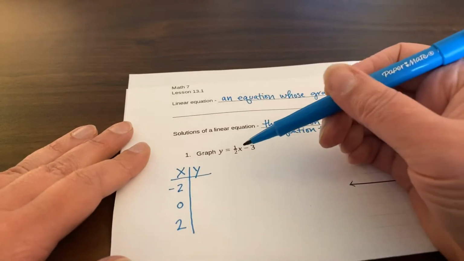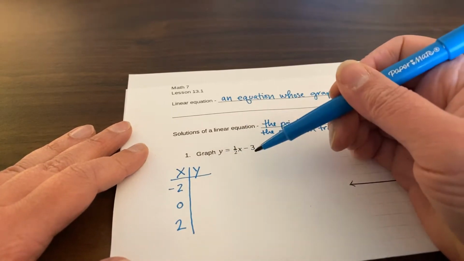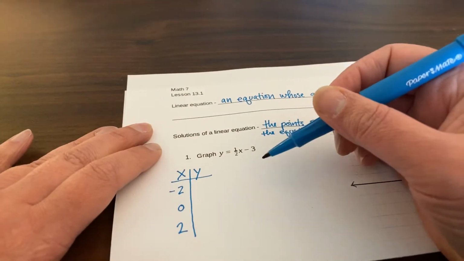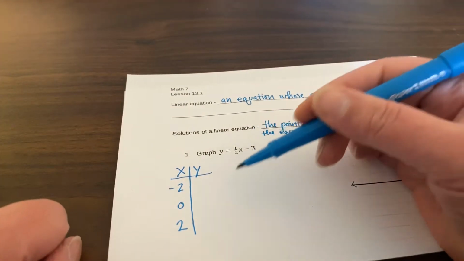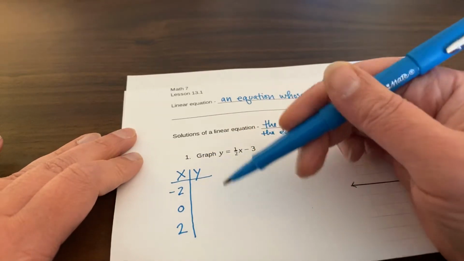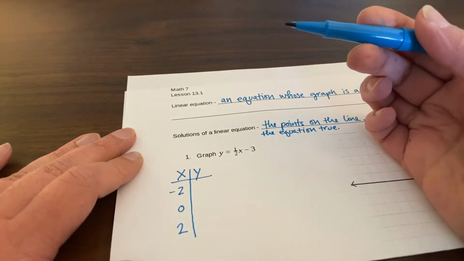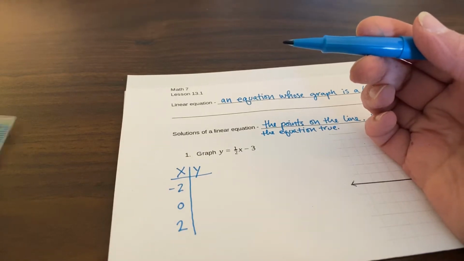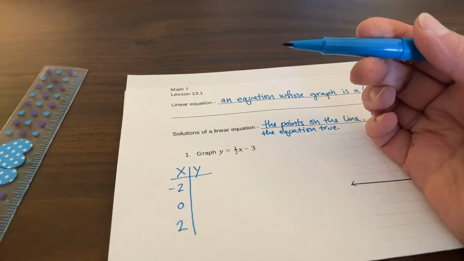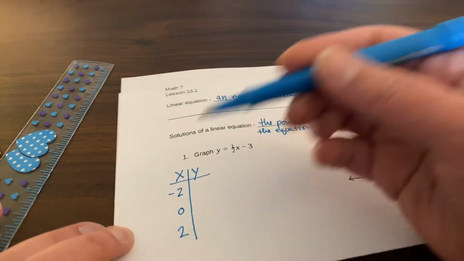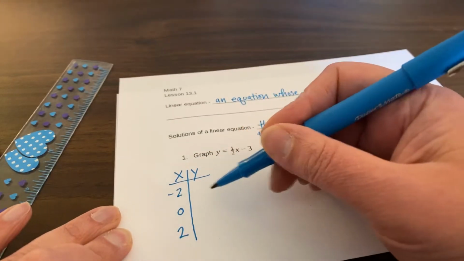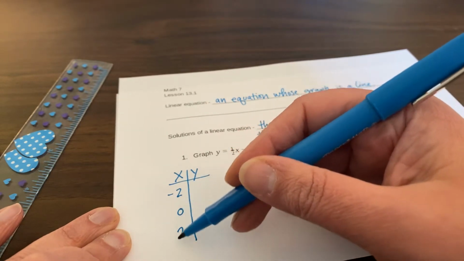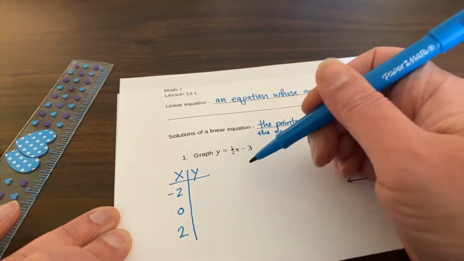Say you have the equation y equals 1/2 x minus 3. We need to first generate a table of values. Step 2, we will plot those points. And step 3, we will connect those points to form a line. I'm getting my ruler ready. So let's plug in these x values. I chose -2, 0, and 2 to plug in for x.